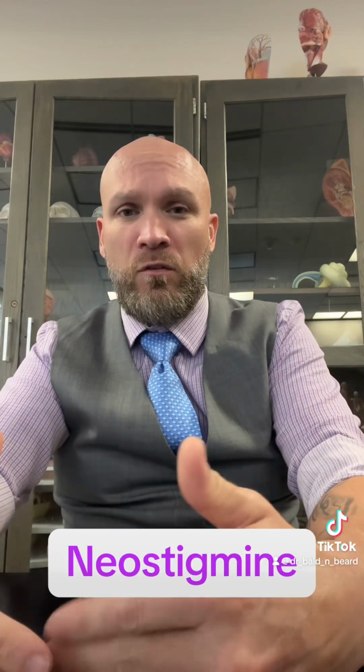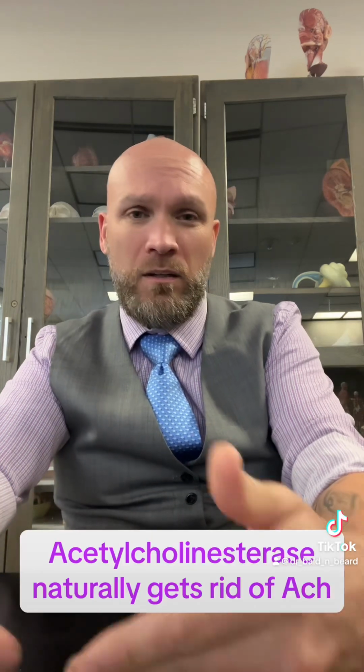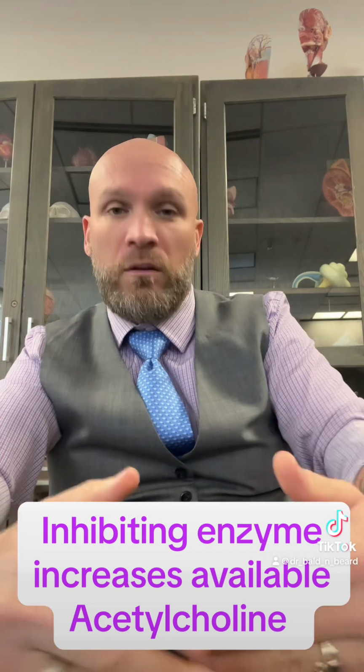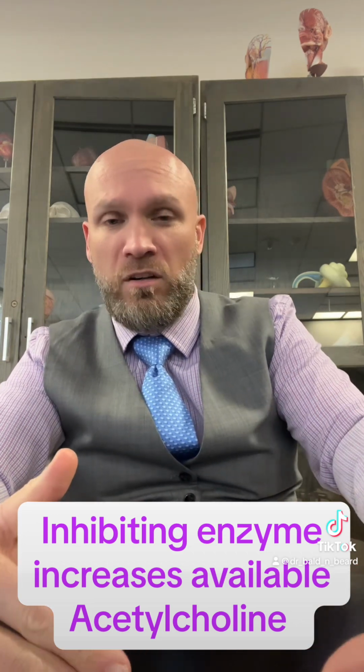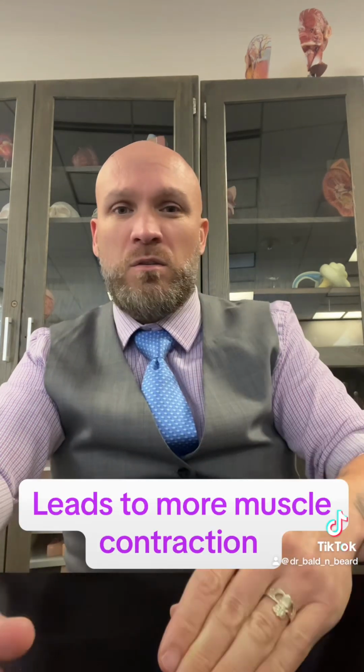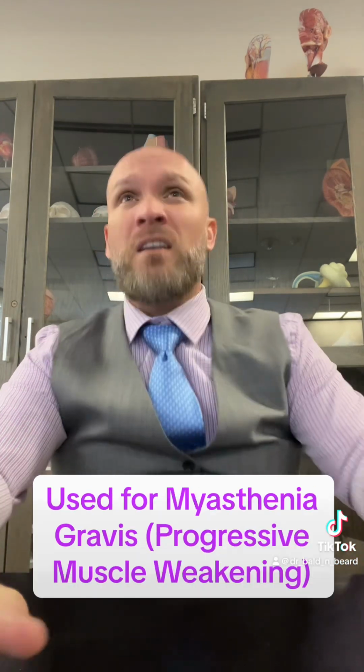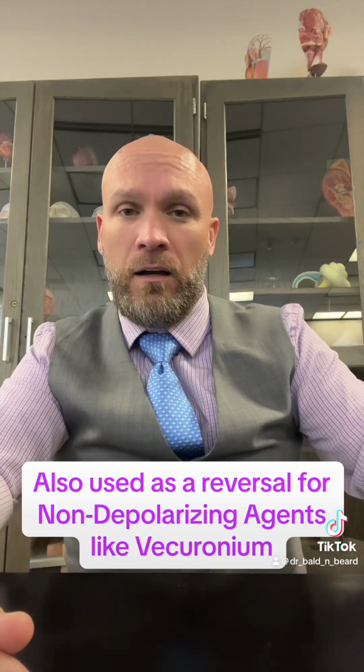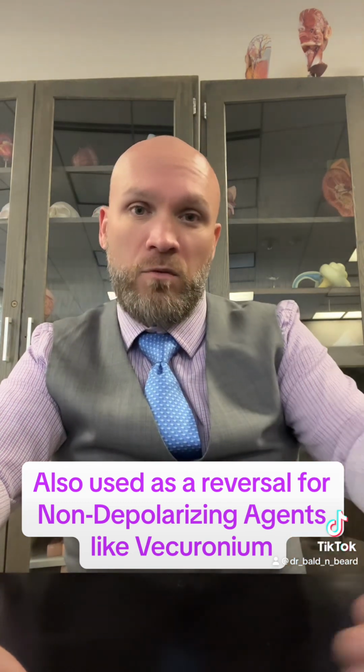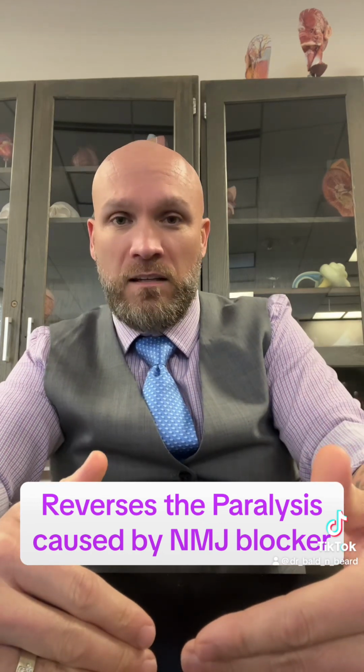So acetylcholinesterase, if you remember, is an enzyme that degrades acetylcholine in the neuromuscular junction. So if you inhibit the enzyme, you'll have increased acetylcholine in that junction and your muscles can fire. So neostigmine, the drug, will basically prevent acetylcholinesterase from working, and you'll increase your acetylcholine, causing more muscle contraction. So it's used for an autoimmune disease called myasthenia gravis. It is also used to reverse non-depolarizing anesthetics that we just talked about. So like vecuronium and rocuronium, they will use neostigmine after surgery to basically get that person not to be paralyzed anymore, okay?